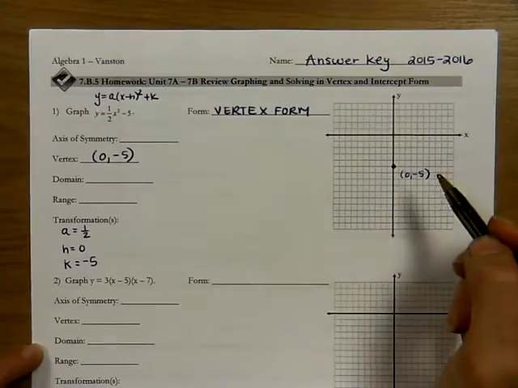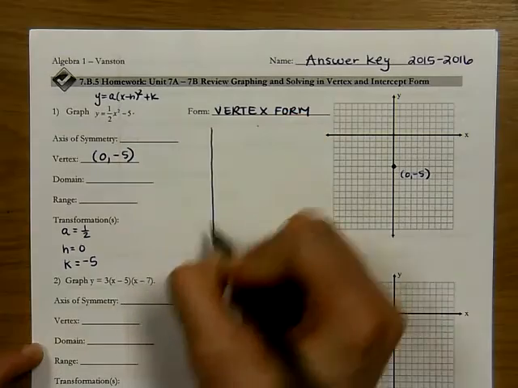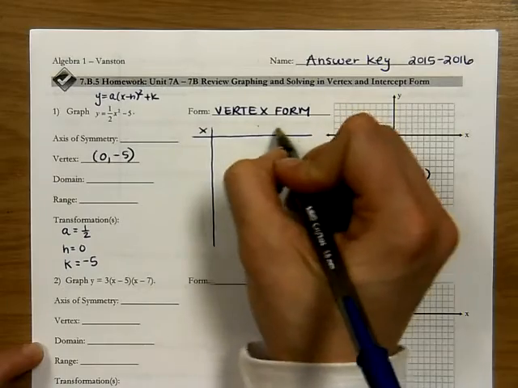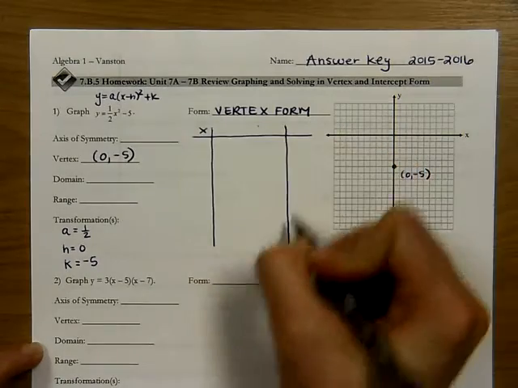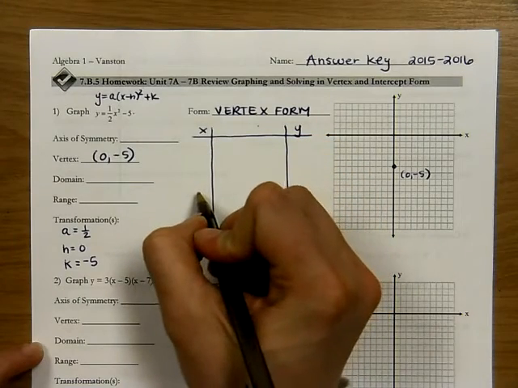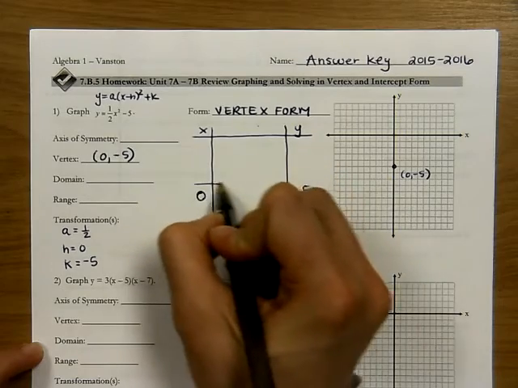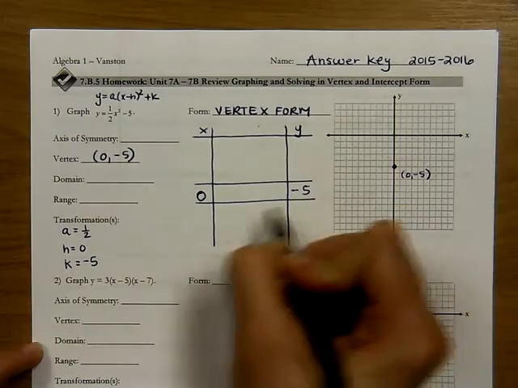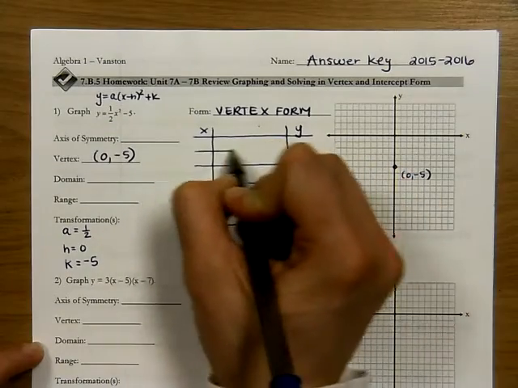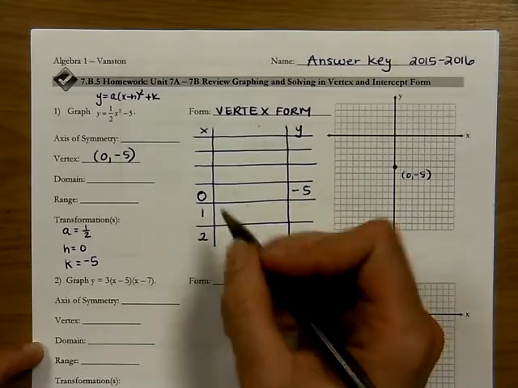In order to get the rest of the shape of the graph, I need to create a table. So I'm going to do that right here. I have x. I'm going to do a little bit of work in the middle, and then I'll get my final y coordinate. In the middle of my table, I'm always going to put my vertex. So we have 0 and -5. And then I want a few other points that are going to help me get the shape of this graph. So I'll start off with 1 and 2 and just see where we go.